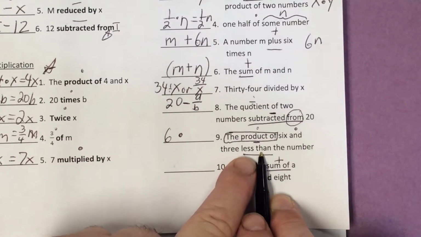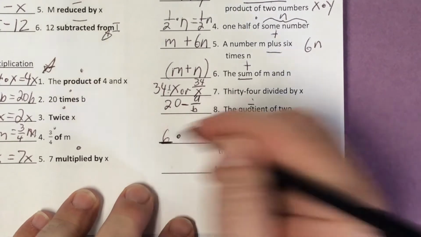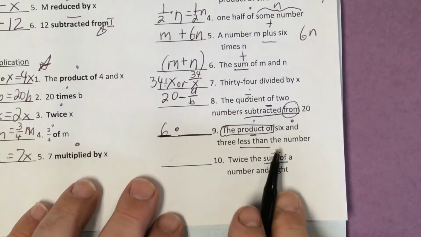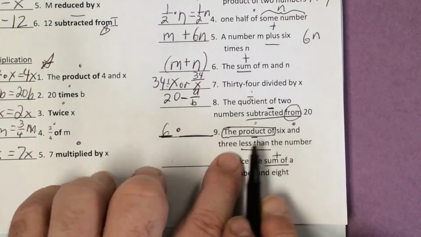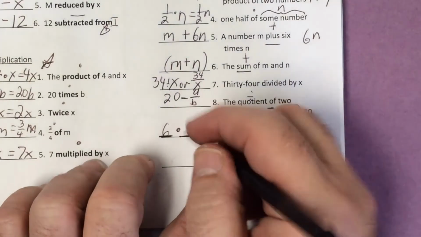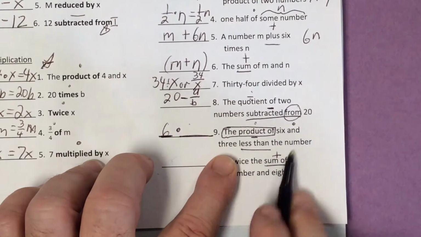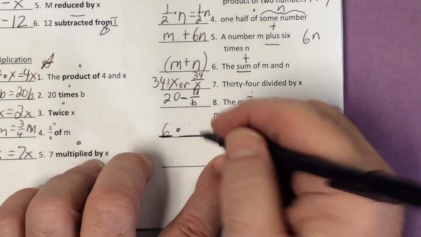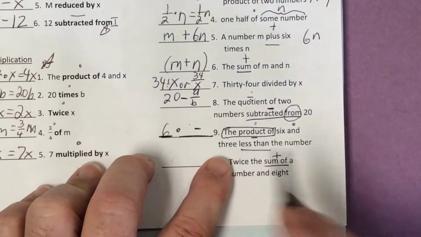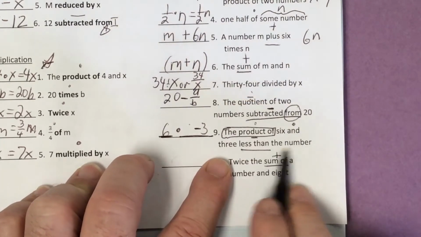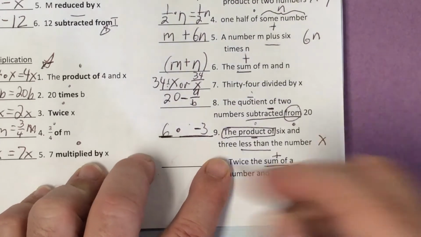So now we have this subtraction sign being introduced, and there are two quantities we're looking to multiply. This quantity in the second part of 3 less than the number, this is going to be less than. What is less than? It's a flip word. So that 3 is going to go here, and then the number, we'll just call that x.